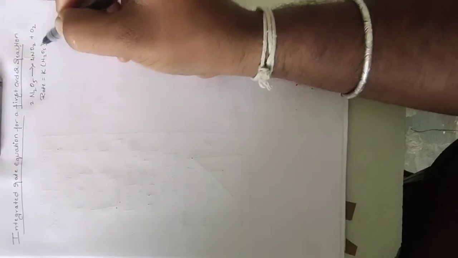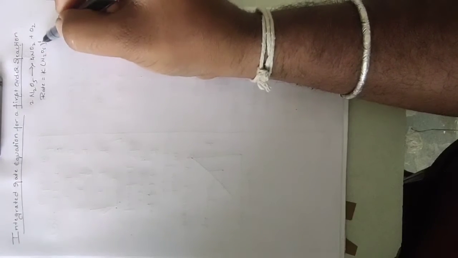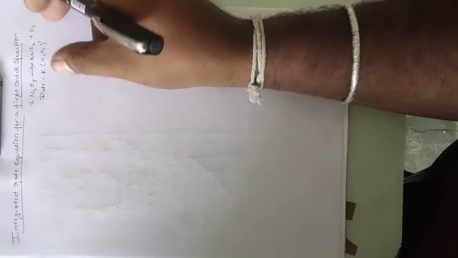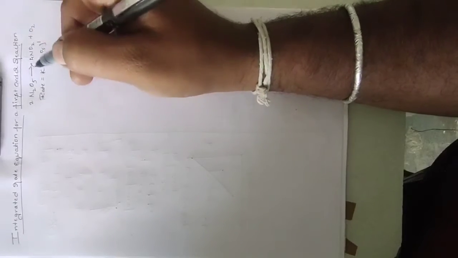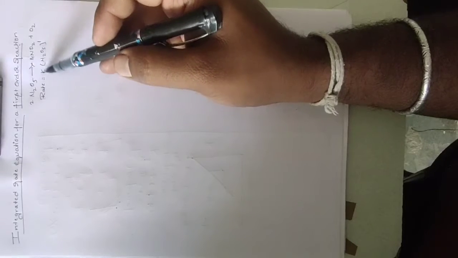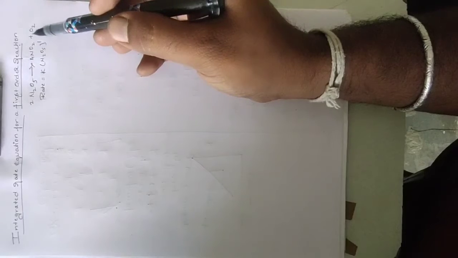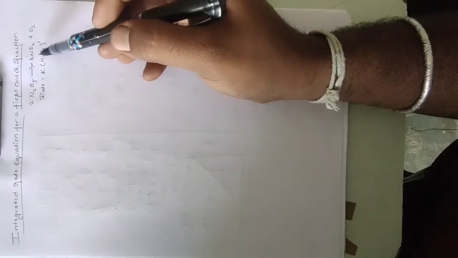k[N2O5]. Here the power is 1, which means the order of this reaction is 1. That means the rate of reaction is directly proportional to the concentration of reactant raised to the power 1. Okay.